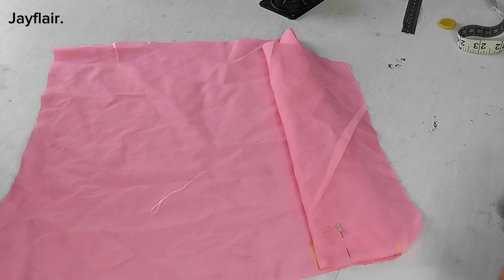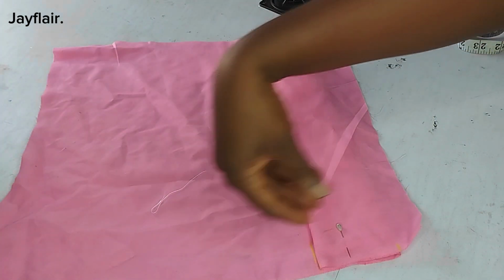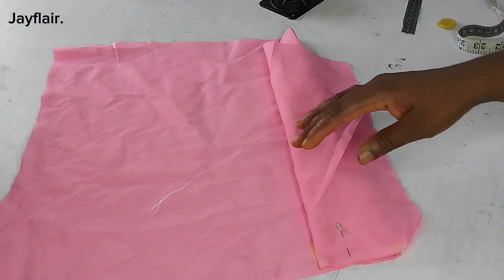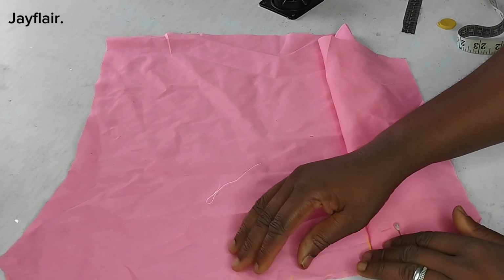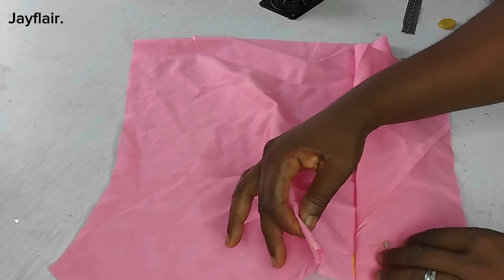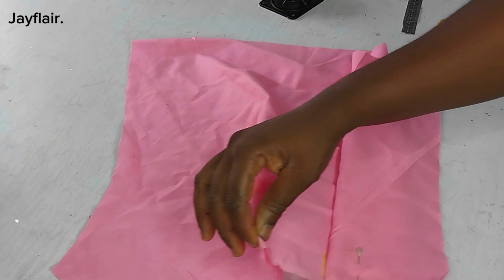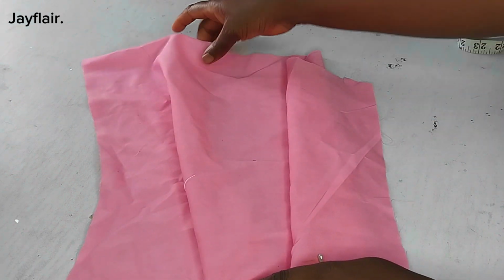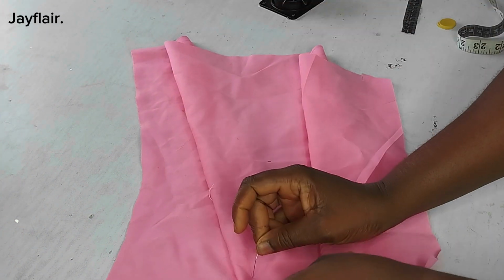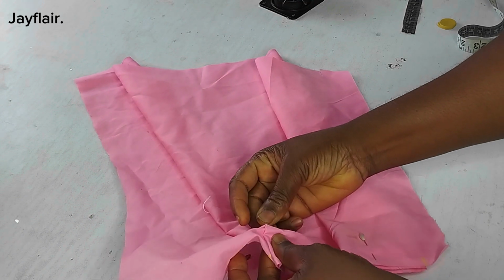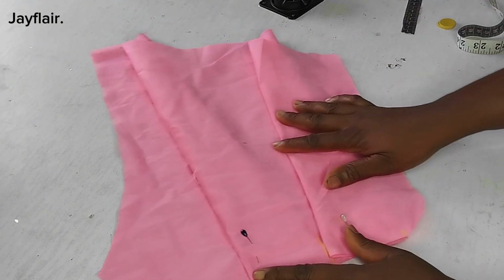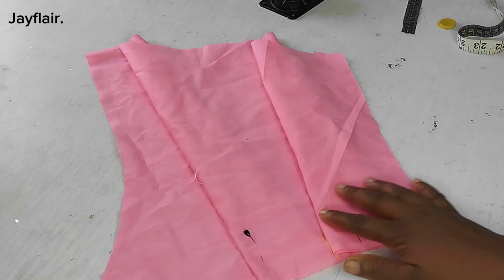Now if I'm making a knife pleat, it goes like this or like this. If I'm making a box pleat, the pleats will be facing each other, but I'm making a knife pleat right now. So the next one is going to be like this. I pick this one, fold on to this one, then I pin it down. So this is what it looks like if I'm making a knife pleat.